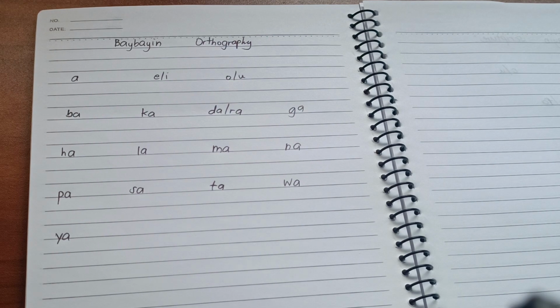For context, Baybayin is a traditional orthography used in the Filipino language, especially in the Tagalog region, which was used as the basis to create a pan-Philippine language, as we know it today, Filipino.